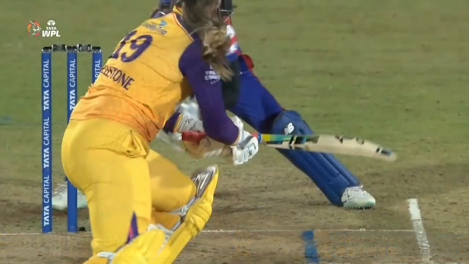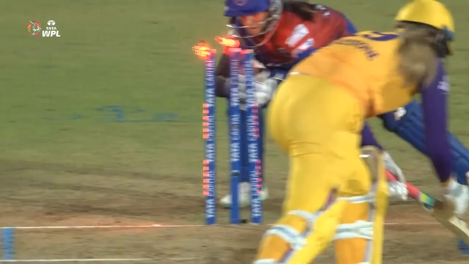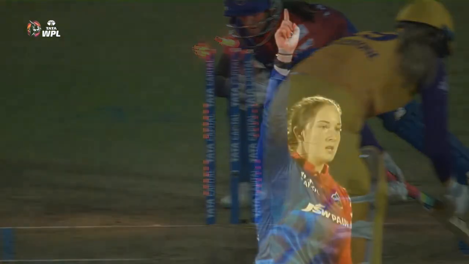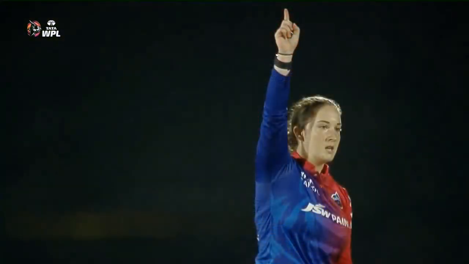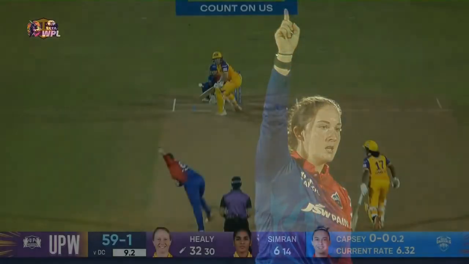4.5 Shikha Pandey to Shefali Verma, out, caught by Ecclestone. Gone. Taken at long on. That was a short ball, Shefali Verma backs away and flat bats it to the fielder at long on. Was not timed and never got the elevation.